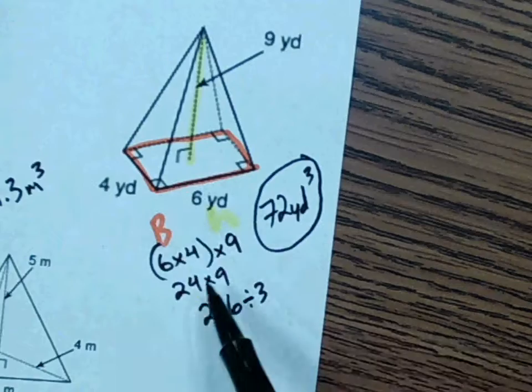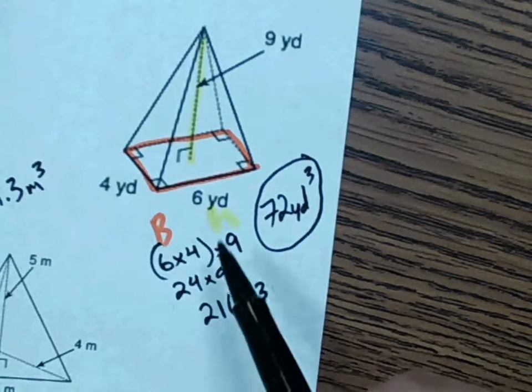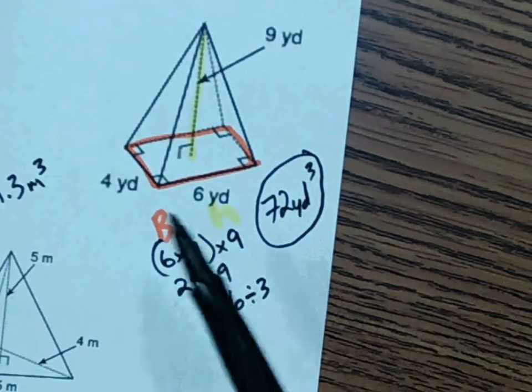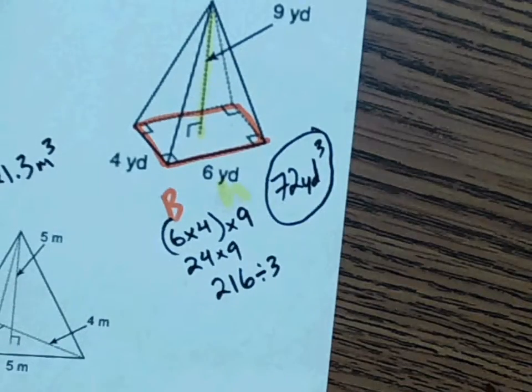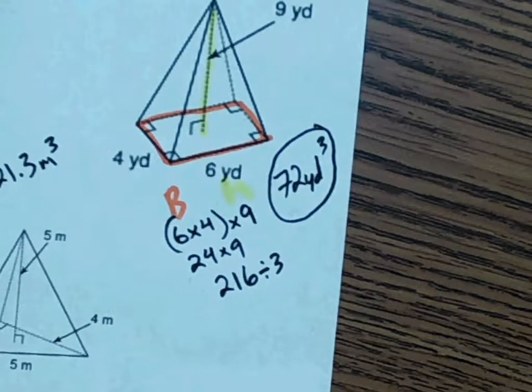Okay, its area was 24 yards squared times the height of 9 yards. That's where we get the cube, because it's yards times yards times yards. Yards cubed. Just in case you ever wonder why we say cubed.